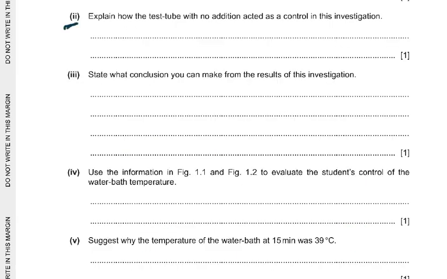Then it says part 2, explain how the test tube with no addition acted as a control in this investigation, so that a comparison can be made. Control is for a comparison: okay, there was no sugar, so there's no respiration and nothing collects on top of it. And if you added glucose, only then the yeast would respire anaerobically and produce carbon dioxide, and that would result in foam being formed at the top of it.